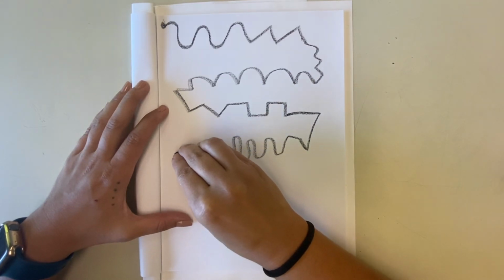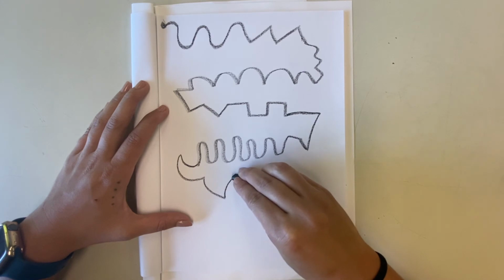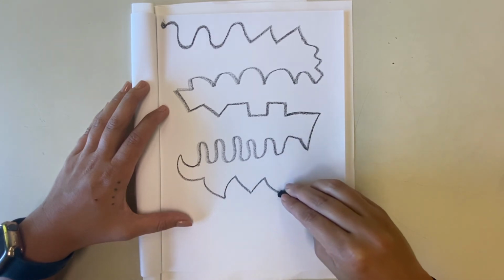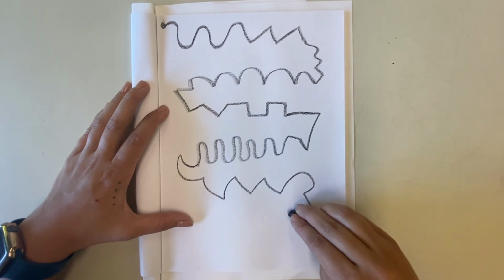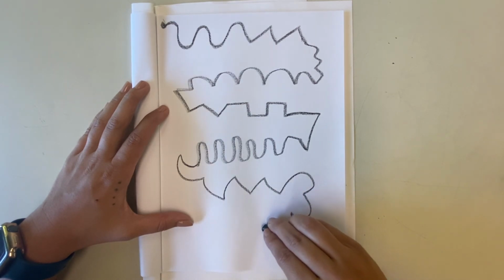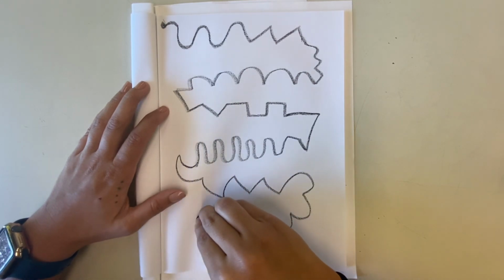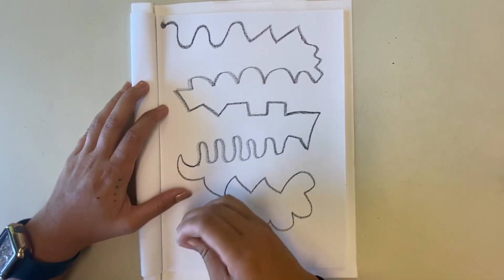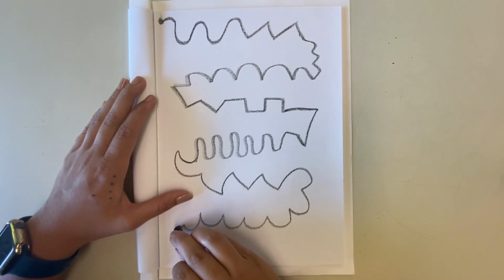And what I like to do is I just kind of let my brain relax while I'm doing this and just draw whatever type of line comes to mind. And try to show off as many different line types as you can. Maybe wavy lines, zigzag lines, curly lines, loopy lines, anything you can think of, go ahead and draw.